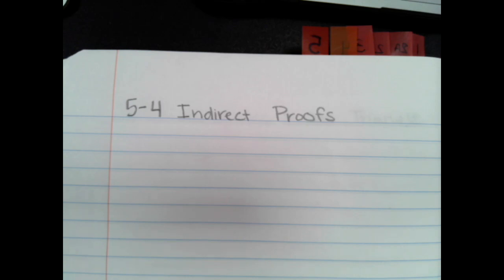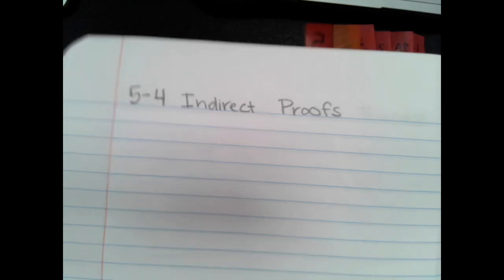But also, I don't know, it's just kind of a different thing to get our heads wrapped around. So we're going to do 2 pages of notes today, and then we'll do 1 page tomorrow. And when I say 2 pages, it's not really 2 pages, but it's kind of 2 pages. All right, we're going to talk about indirect.